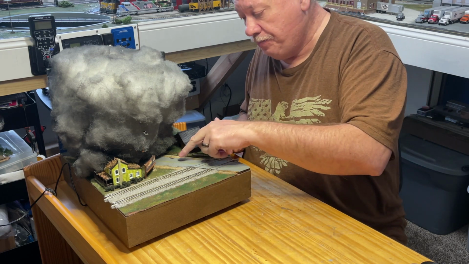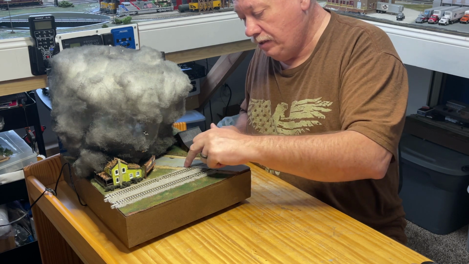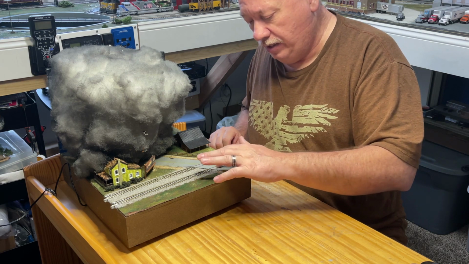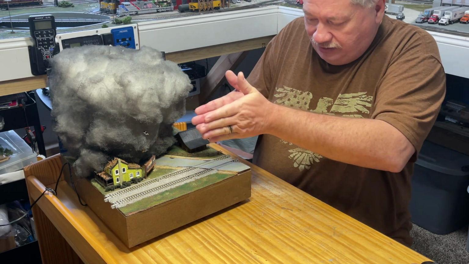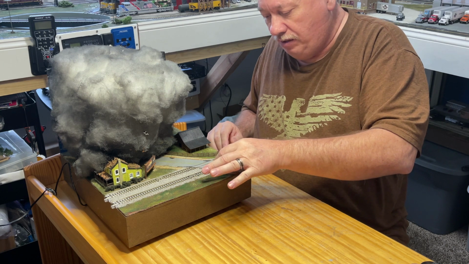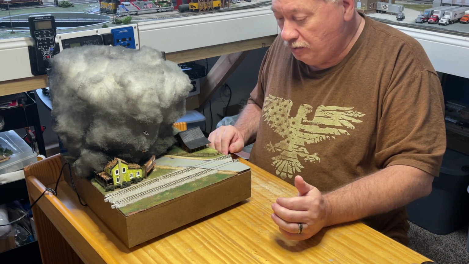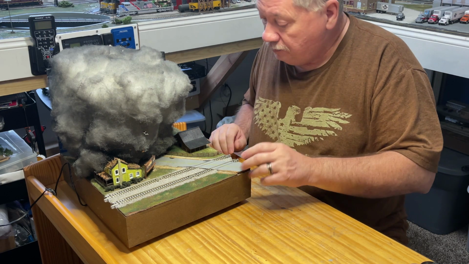And then obviously made a couple of patches, whatever. This was the hardest part, I had to cut it exactly so that it would fit right here in the track. But once I got it glued down, it was great.